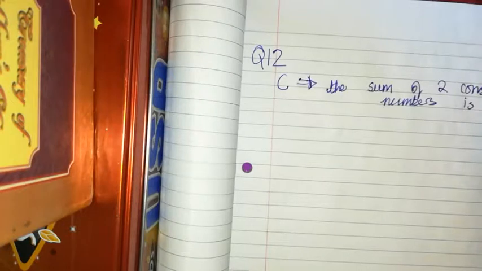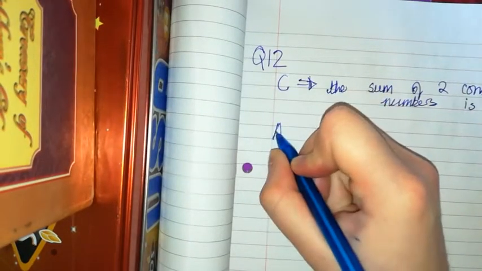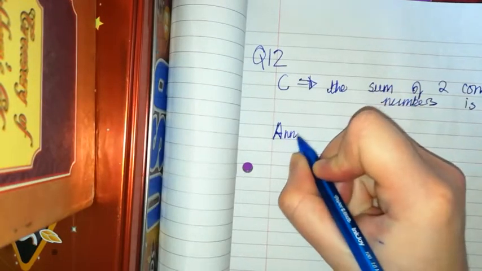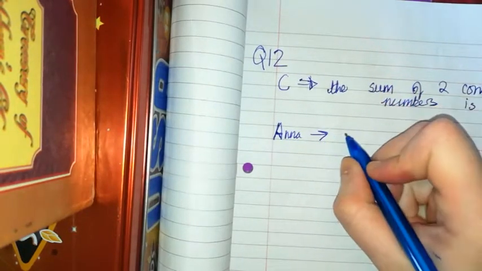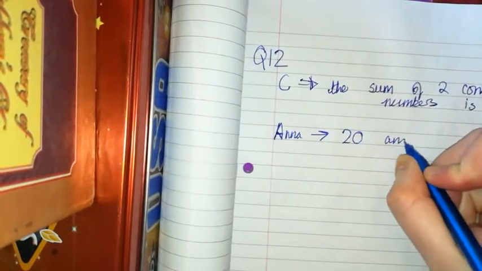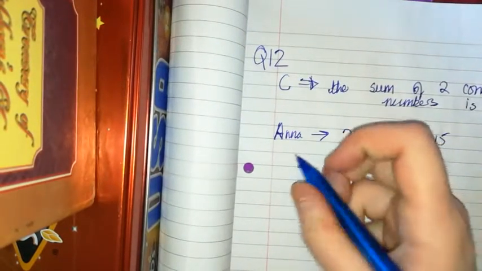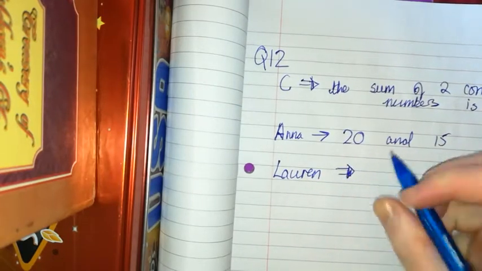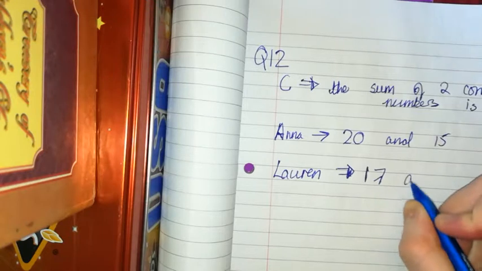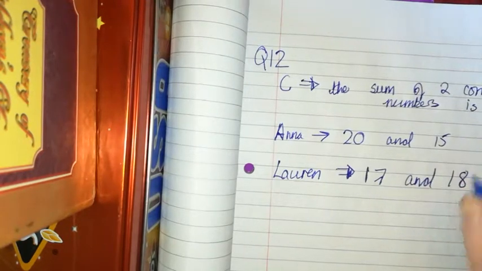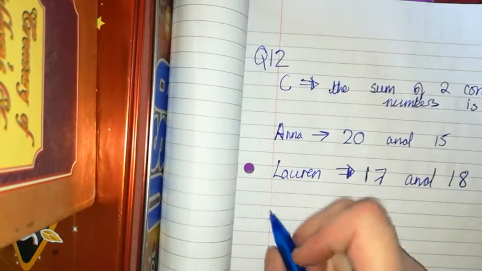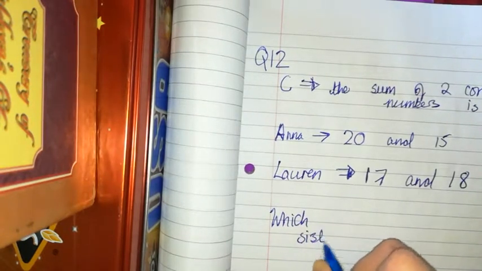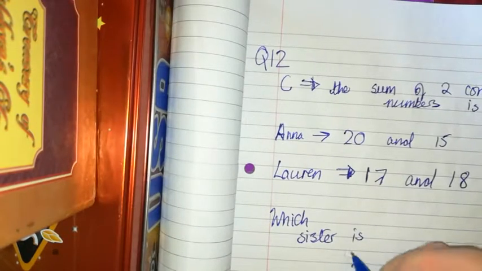So Anna says the numbers are 20 and 15, and then Lauren says the numbers are 17 and 18. So you have to say which sister is correct.